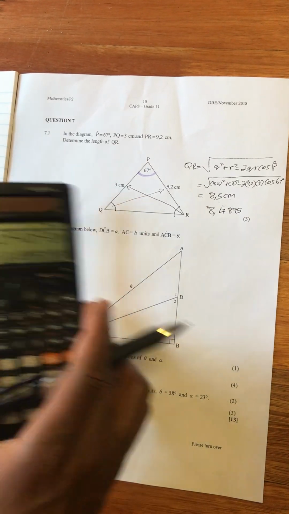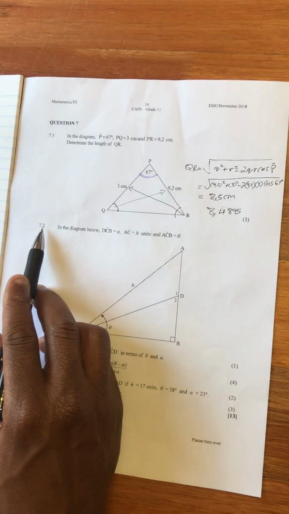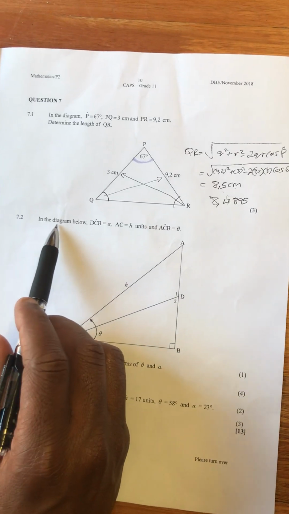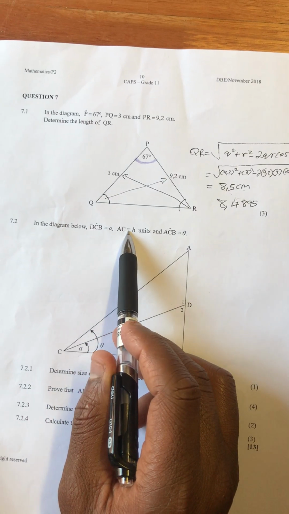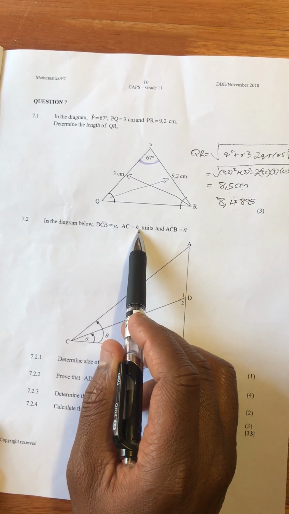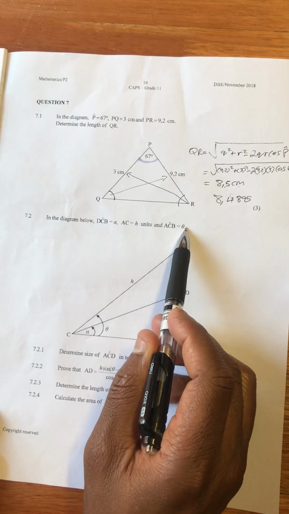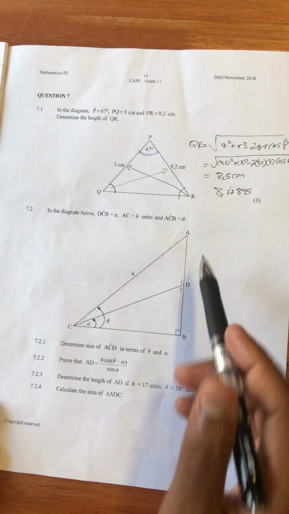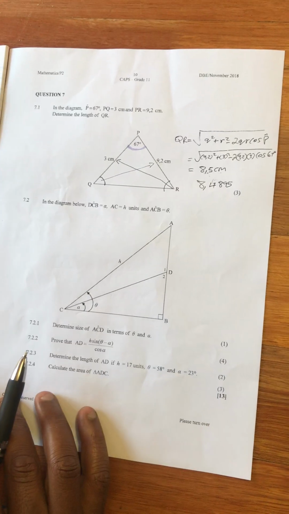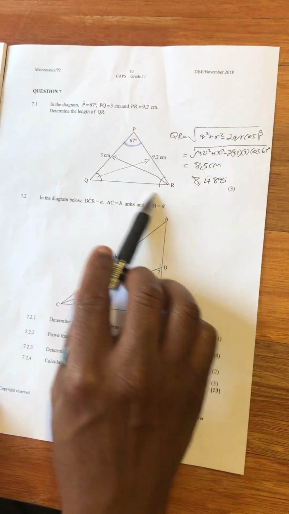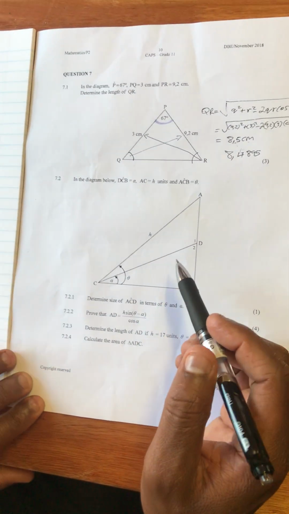Okay, so now let's look at 7.2. In the diagram below, DCB is equal to alpha, AC is equal to 8 units, and ACB is equal to theta. So the diagram has been drawn for you so that you can refer to the statement that you are given.